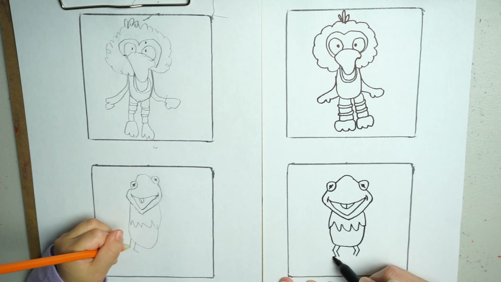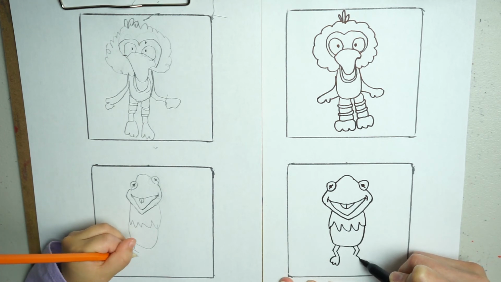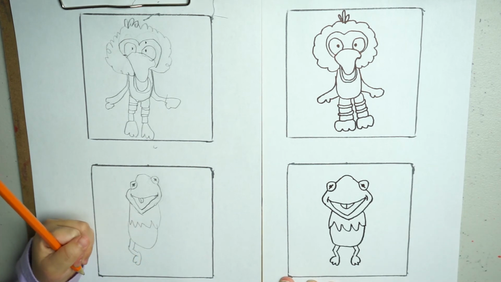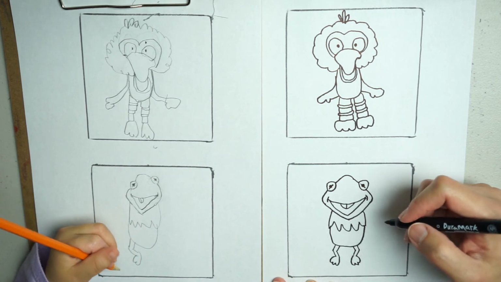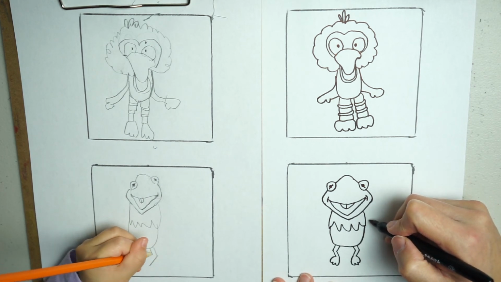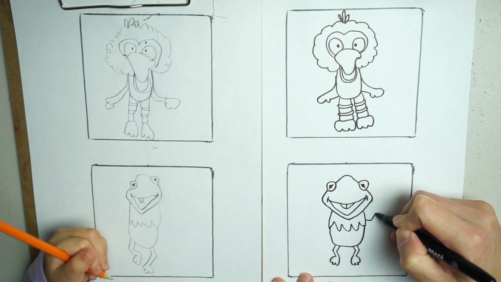He's got 3 toes too. Okay, 1, 2, 3. 1, 2, 3. Oh, I did 2 by accident. And then now I'm gonna try the next one. Now we're gonna draw his arm. He's waving hello.